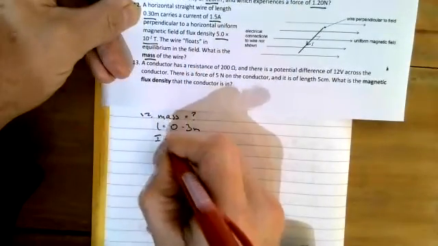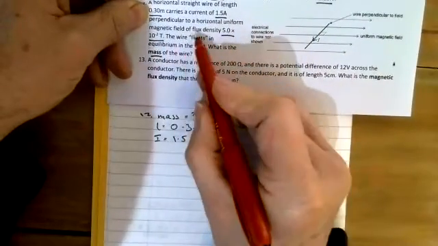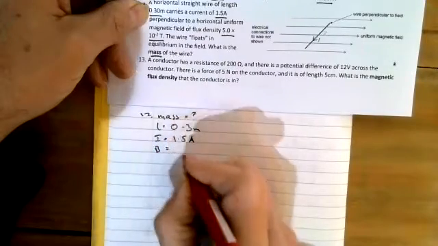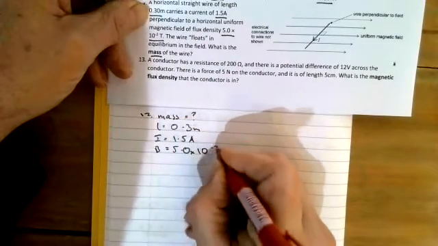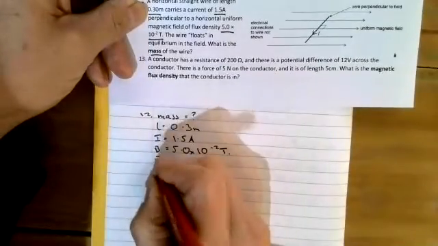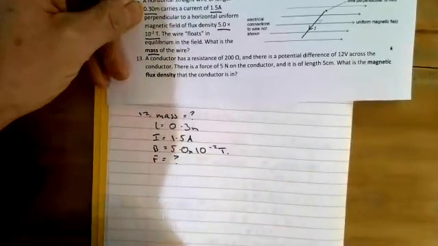So current is equal to 1.5 amps, and it's sitting in a uniform magnetic field, flux density B, 5.0 times 10 to the minus 2 Tesla. And I'm not given force.